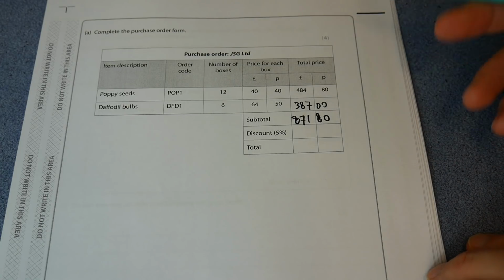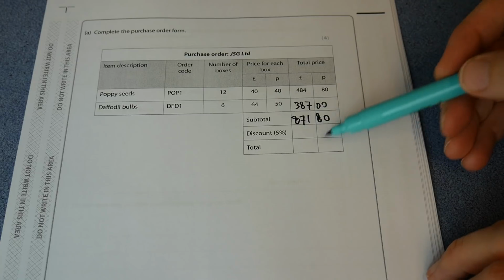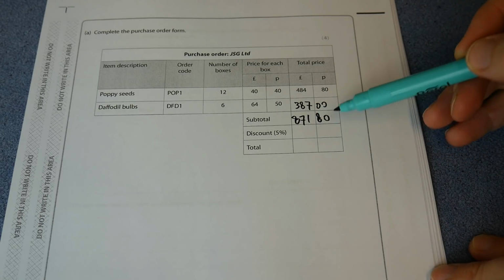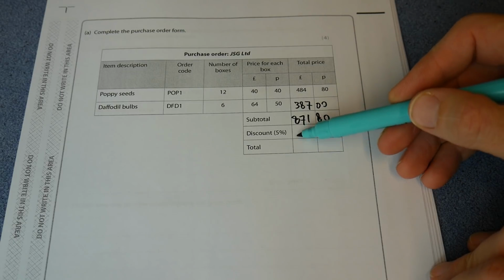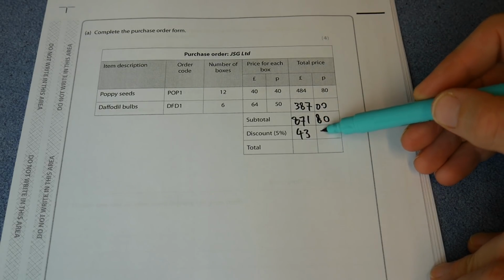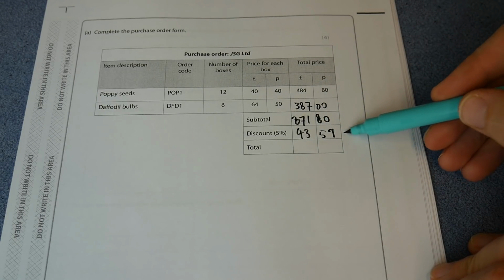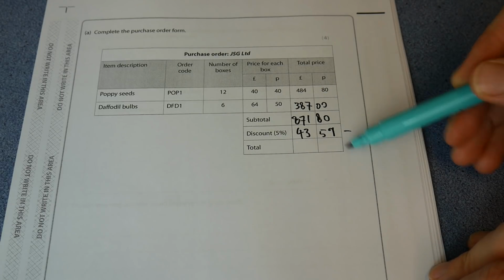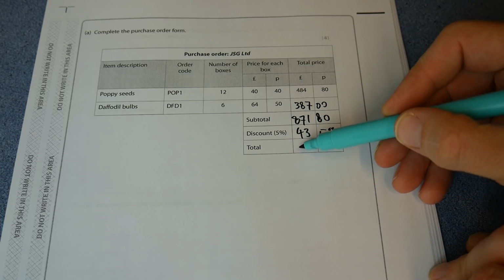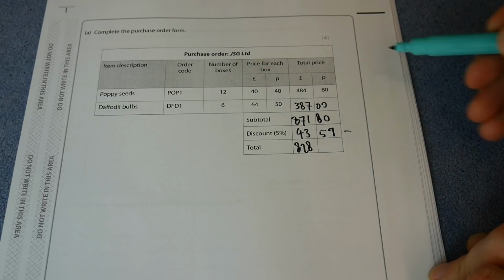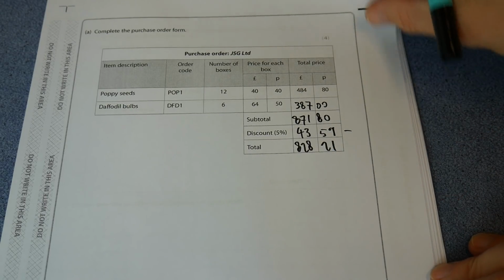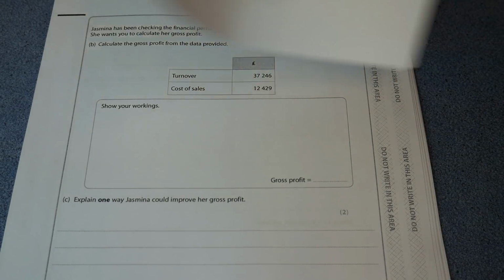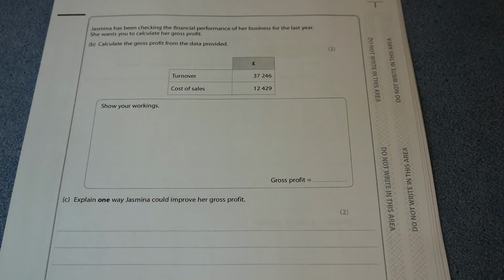So if you think about how this would break down, if this was a 10% discount, well, it'd be £87.18. So it's going to be half of that. Okay, so half of that is going to be 43.59. So we've got to take that off. That is a negative now because a discount is being offered. So that would mean we're left with 828.21. Okay, jolly good. Right, let's move it through to our next question.